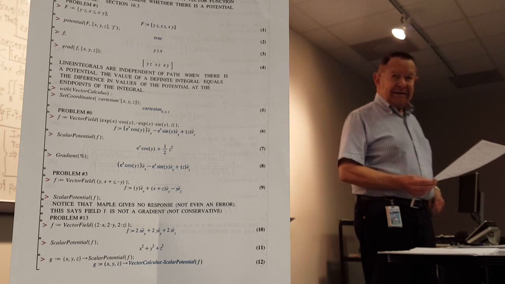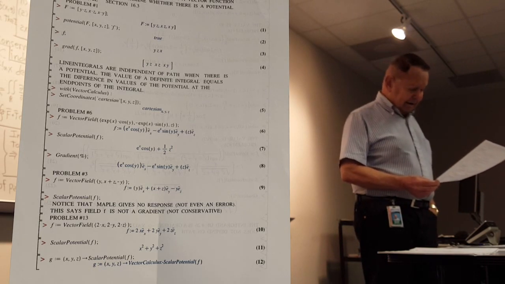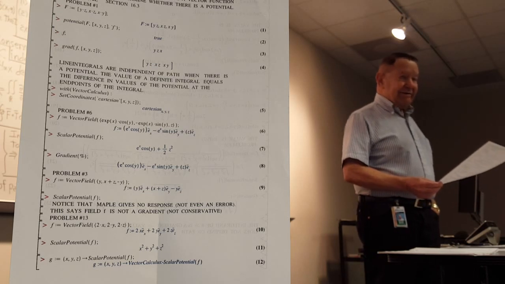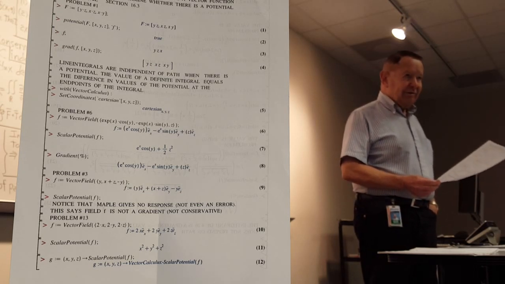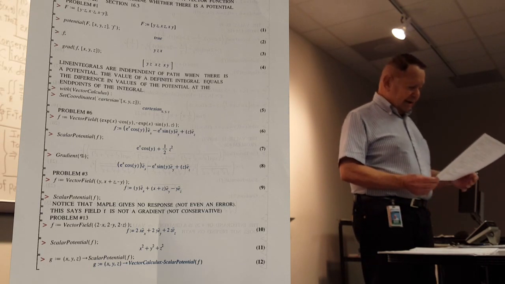So it gives you no response, not even an error message. That tells you the field is not conservative and there is no scalar potential for it.